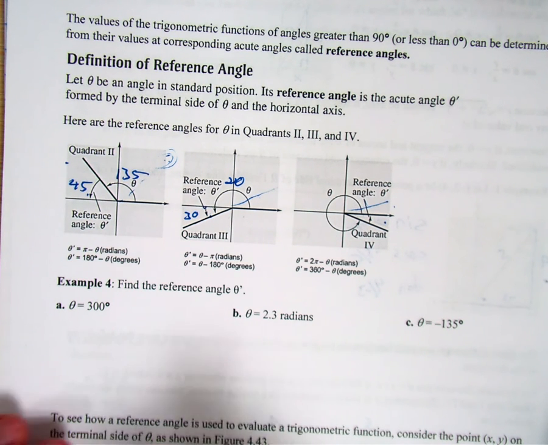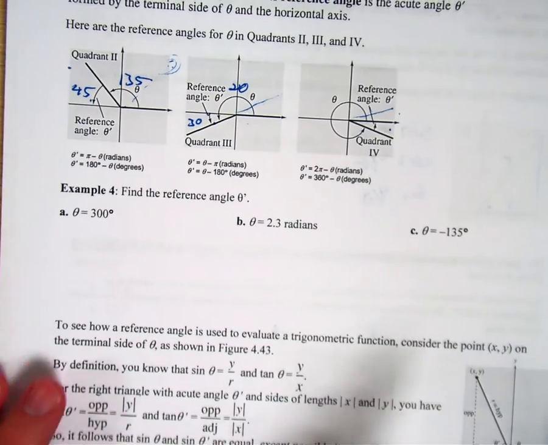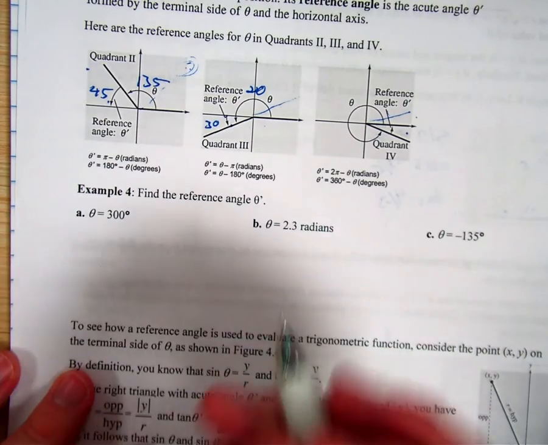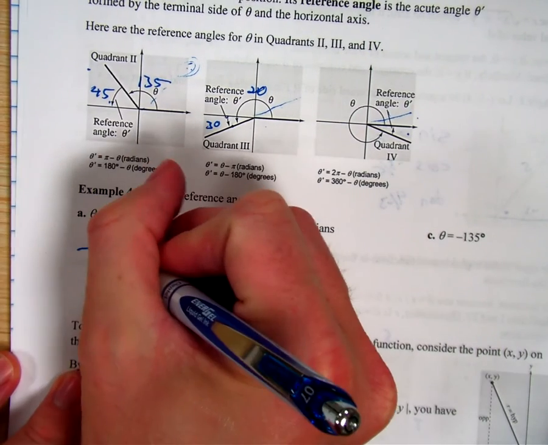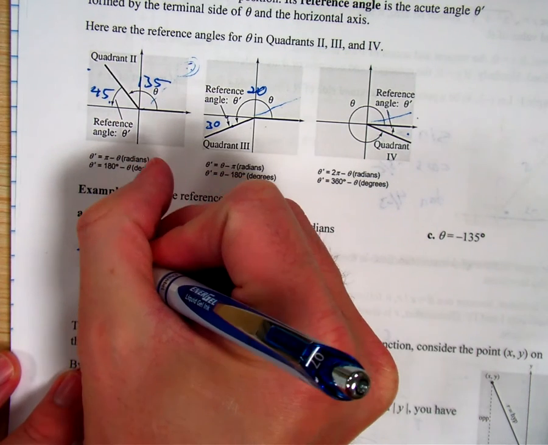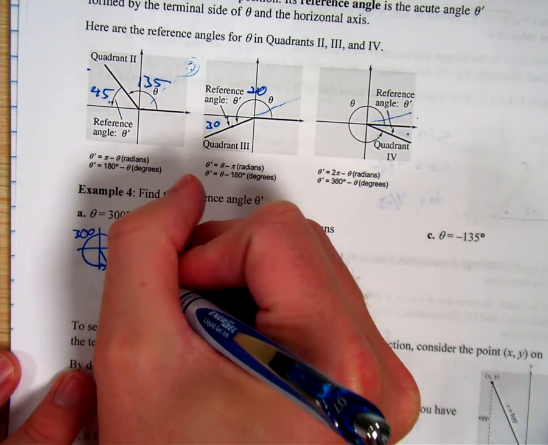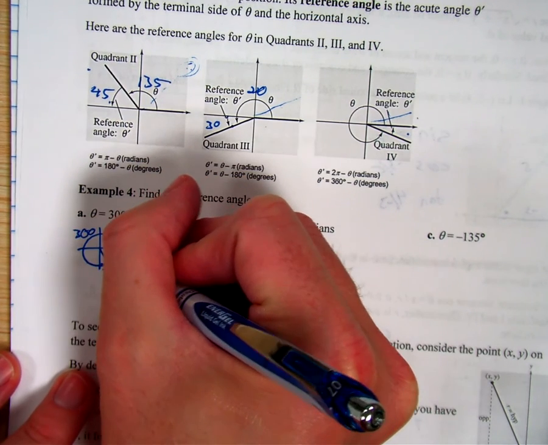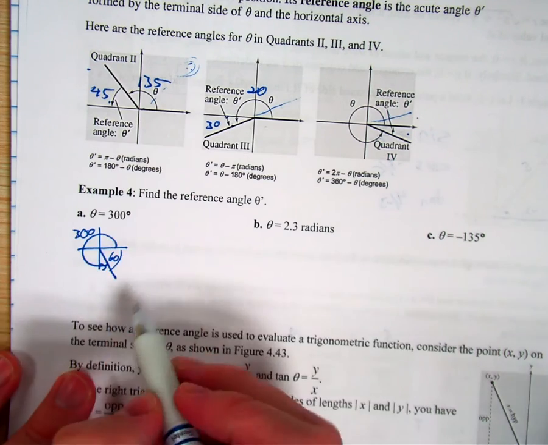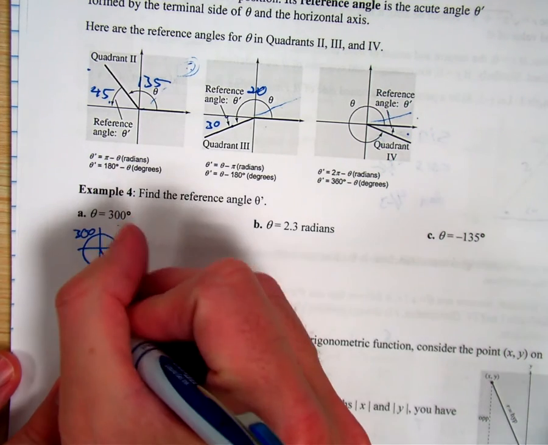Okay, find the reference angle. 300 degrees. 300 degrees, 90, 180, 270. So it's like right there. That's 300. What's left? 60. So this is going to be the same thing as 60 from quadrant 1. Its reference angle is 60 degrees.